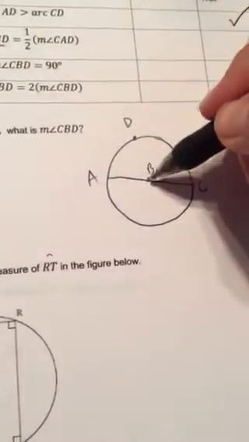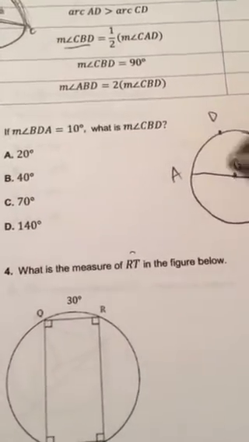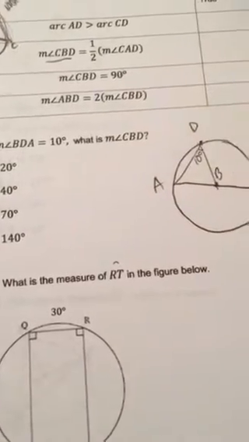Okay, so they said BDA on this question. BDA is equal to 10 degrees. What's the measure of CBD? CBD is right in here. What is this one? Okay, well, note B is the center of the circle, so this would be a radius, which means this would be an isosceles triangle. Put a tick here and tick here. So our base angles, right? These are your legs. Your feet are down here, and they're the same, like 10 and 10.